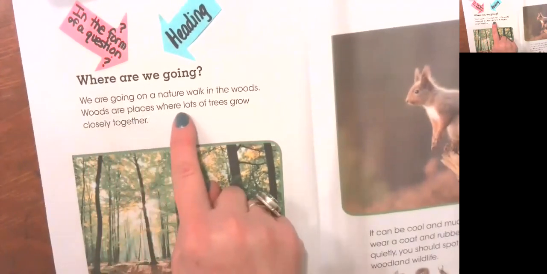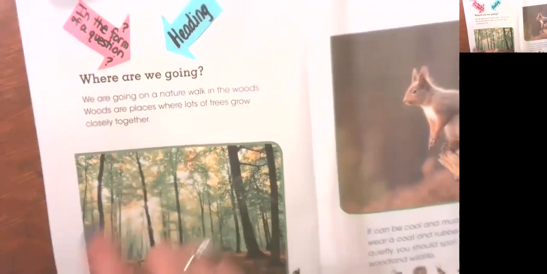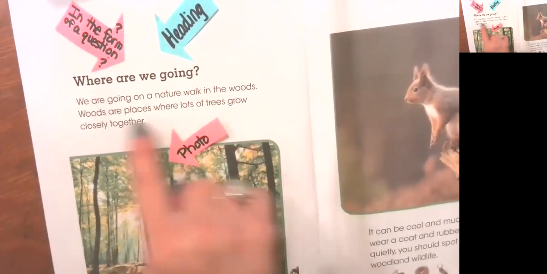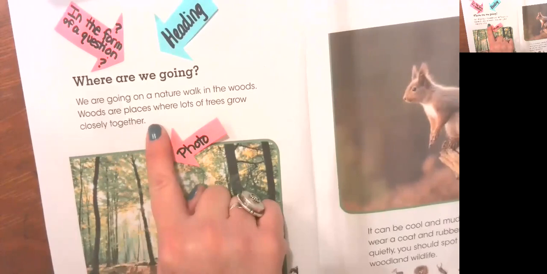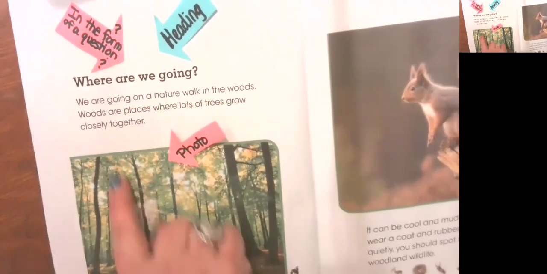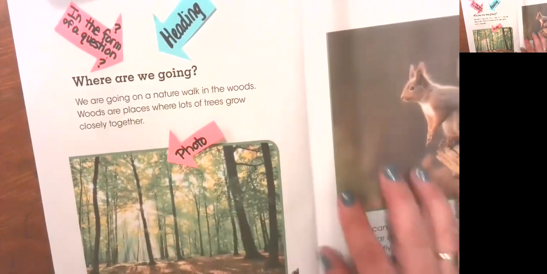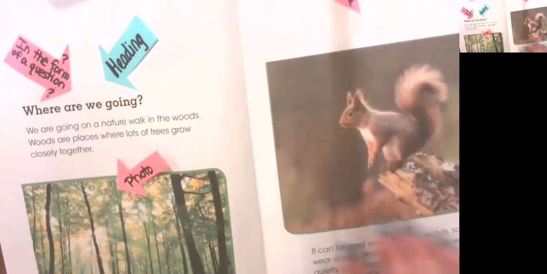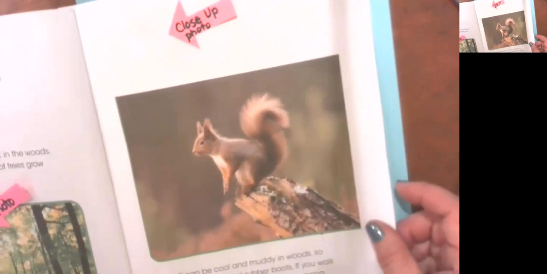Woods are places where lots of trees grow closely together. Oh, and look, they put a photo to show exactly what the text said. So these were good text and graphic features that help the reader know what they were going to read and what it looks like.